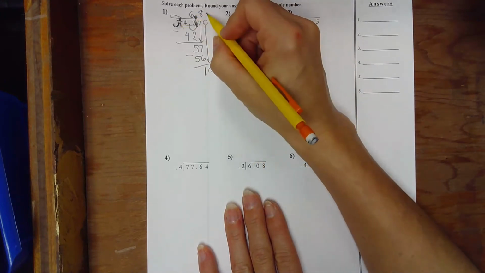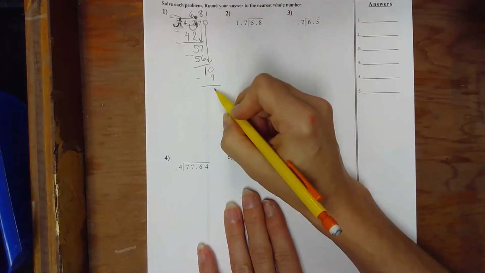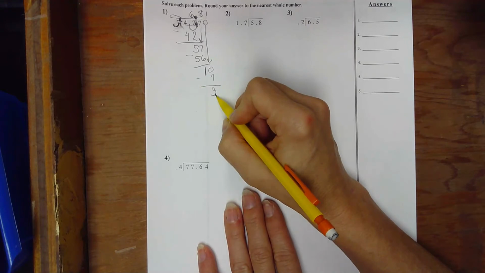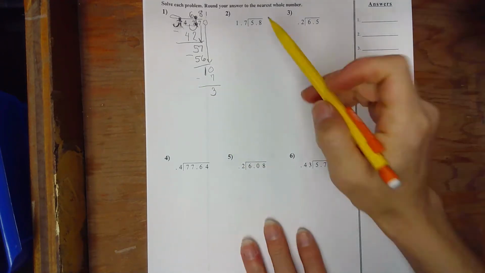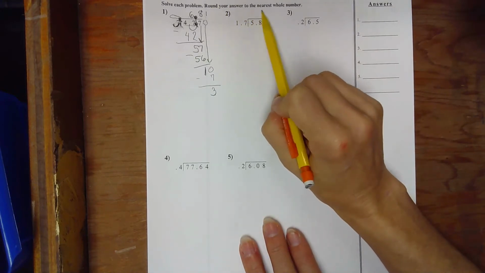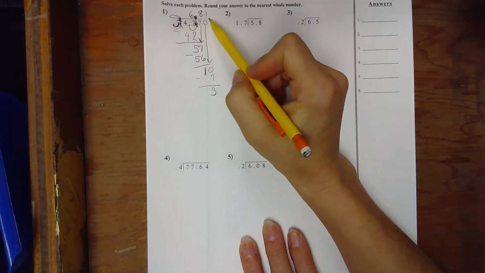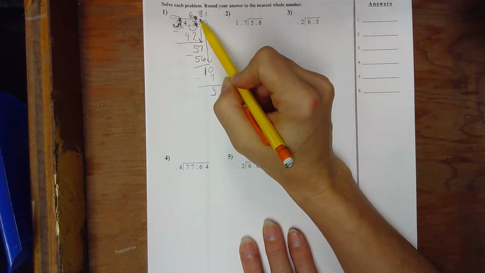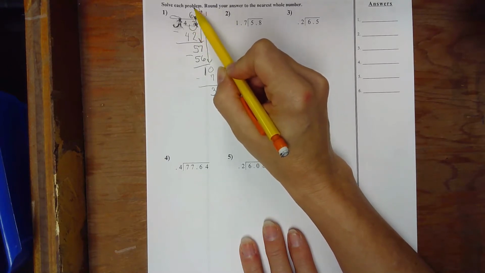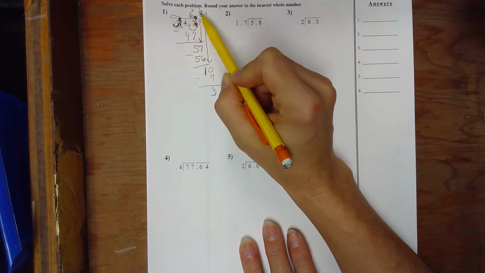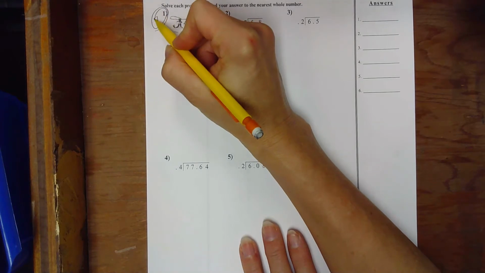7 times what comes close to 10? 7 times 1, which is 7. You subtract, you get a 3. You do not report this as a remainder. The directions tell you round your answer to the nearest whole number anyway. So this gives you enough information to round. Your final answer here would be, is it 6 or is it 7? Well, it would be 7.